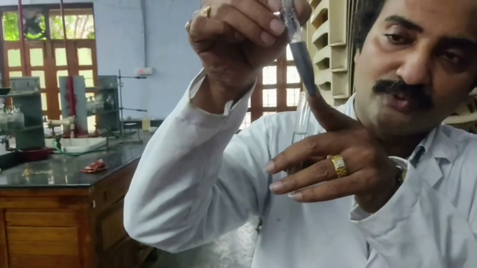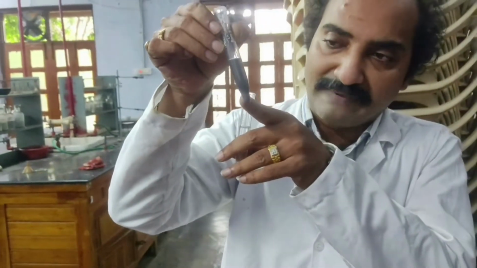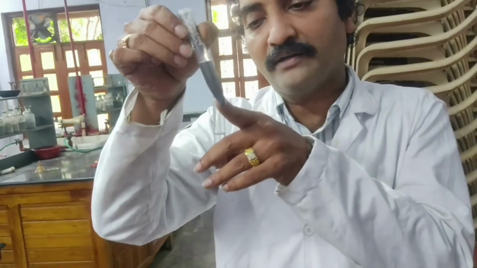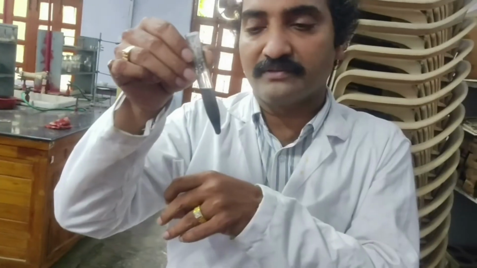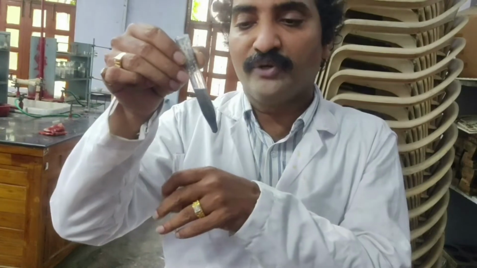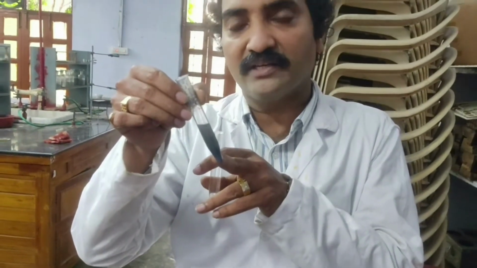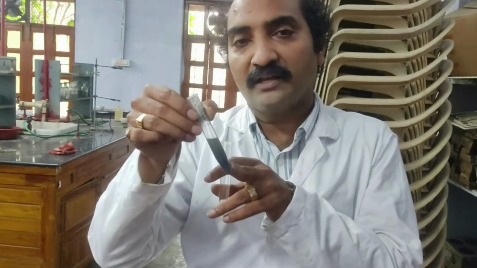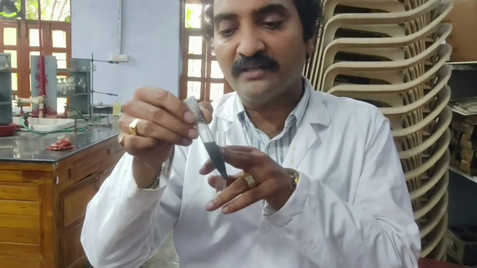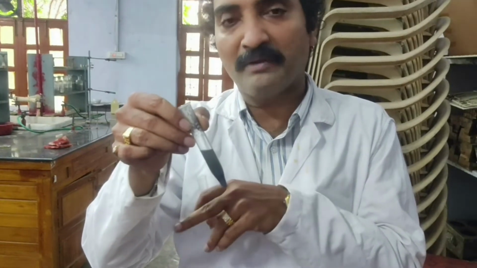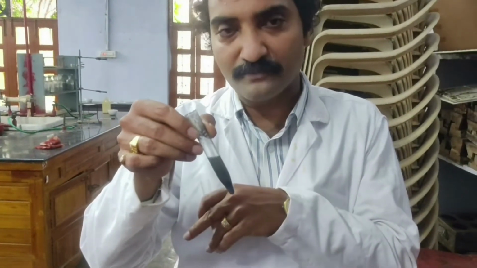This residue, which is black in color, indicates the presence of cobalt or nickel. But as per the syllabus, we don't have cobalt. Therefore, this black residue is indicating the presence of Ni+2. Now the centrifugate contains other cations of this group, namely Mn+2 and Zn+2.